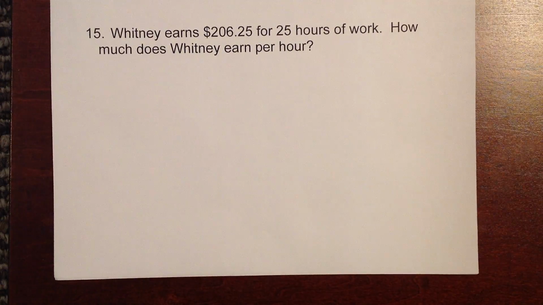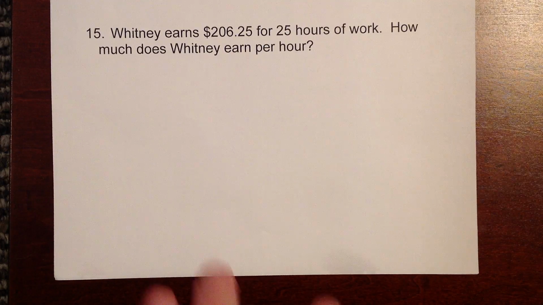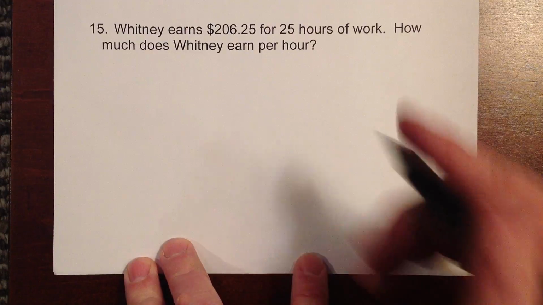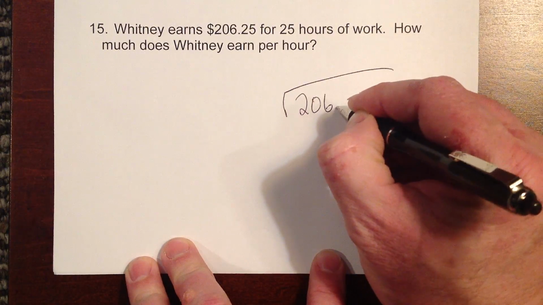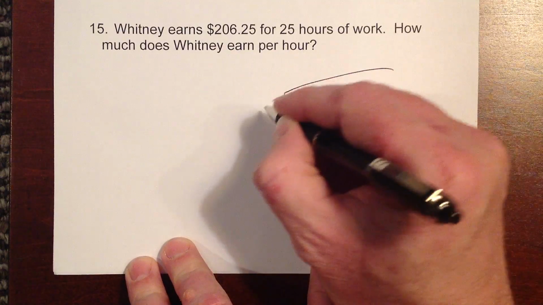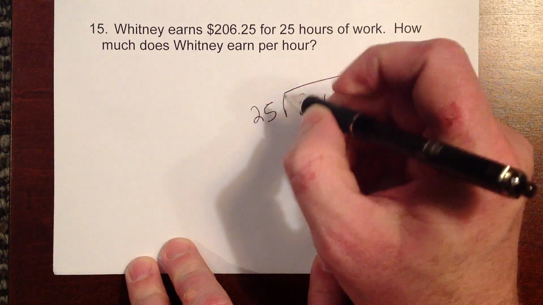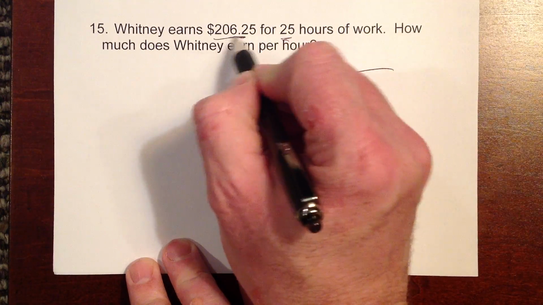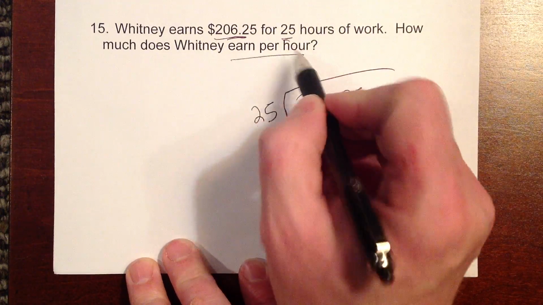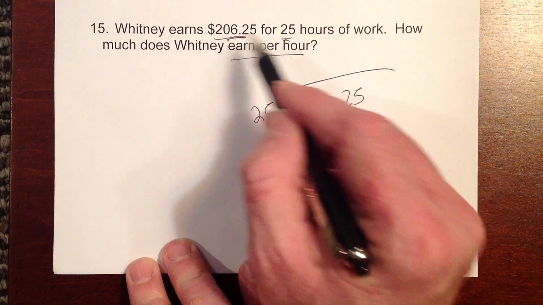Whitney earns $206.25 for 25 hours of work. How much does Whitney earn per hour? Well, to find out how much she earns per hour, you're simply going to divide 206.25 by 25. So what we're saying is, every 25 hours she earns this much. I want to figure out how much she earns per hour. You simply divide the amount of money she made by the hours.